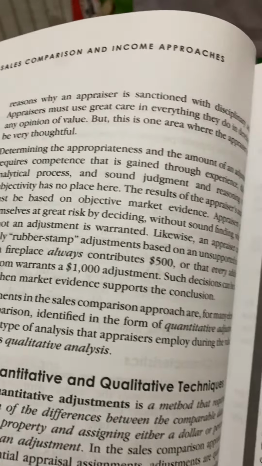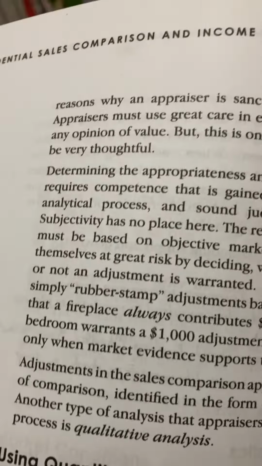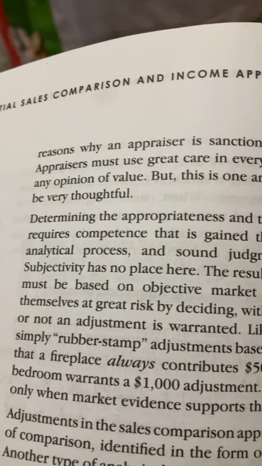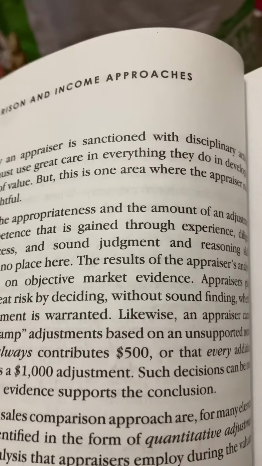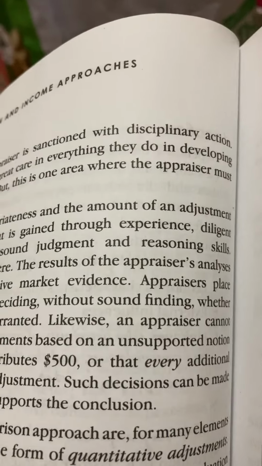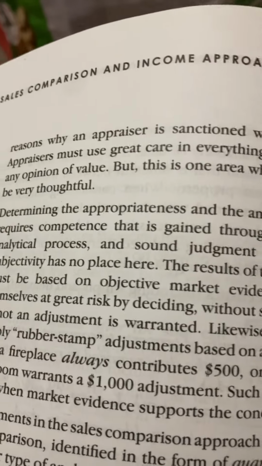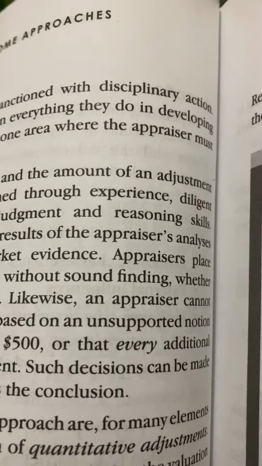Residential Sales Comparison and Income Approaches, page 70. Reasons why an appraiser is sanctioned with disciplinary action. Appraisers must use great care in everything they do in developing an opinion of value. But this is one area where the appraiser must be very thoughtful.